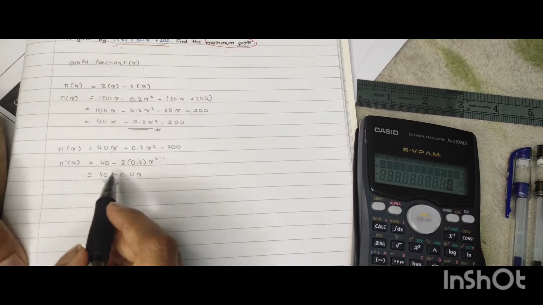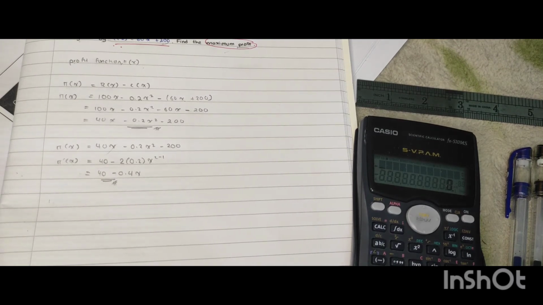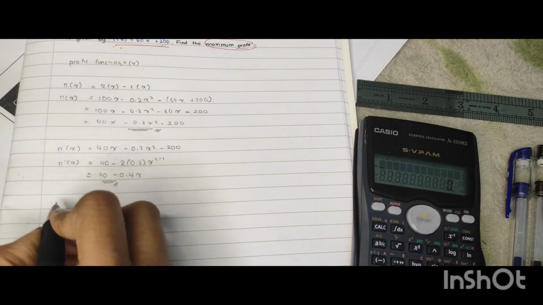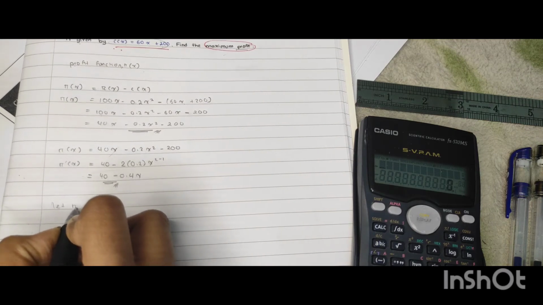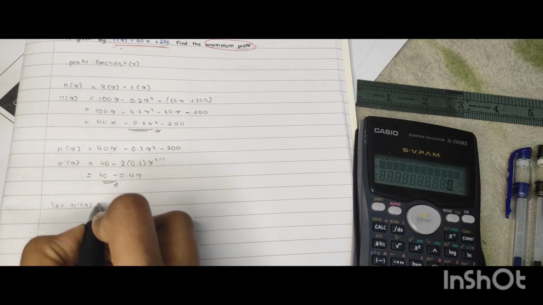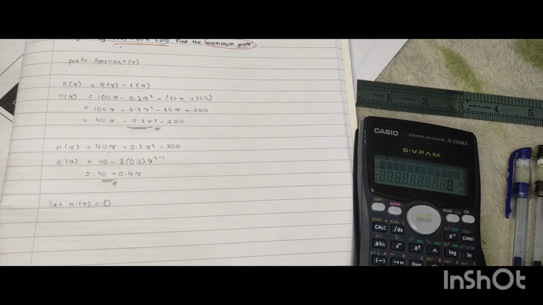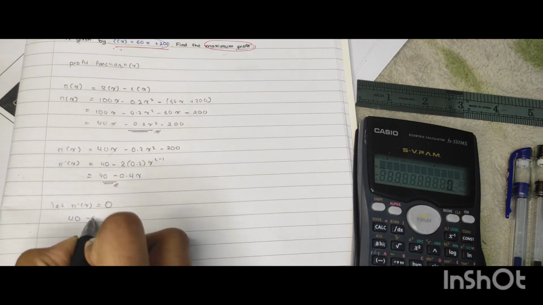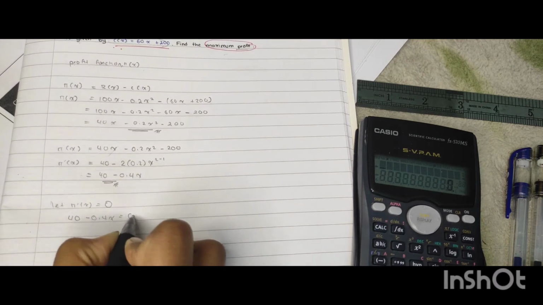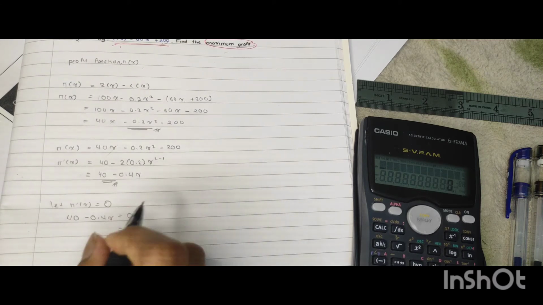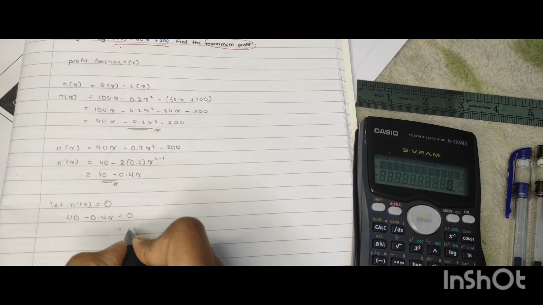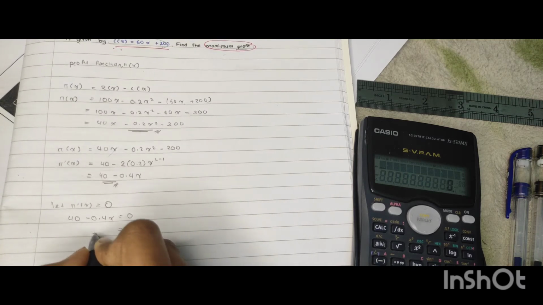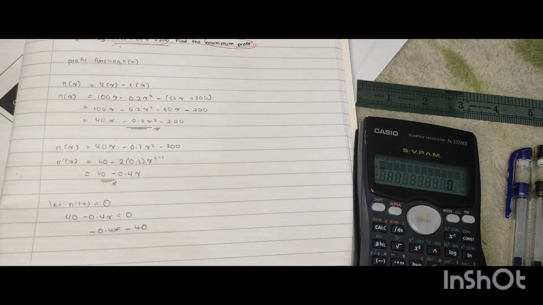After we get the derivative of the profit function, we need to find the value of the maximum point. What is the value? We have to set the derivative we got just now equal to 0. So it will be 40 minus 0.4x equal to 0. Bring 40 across, it will be negative 40, equals negative 0.4x.